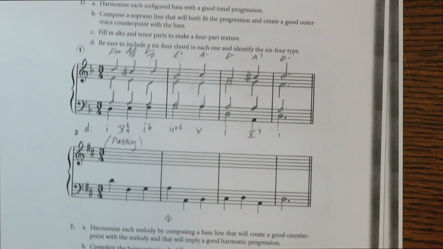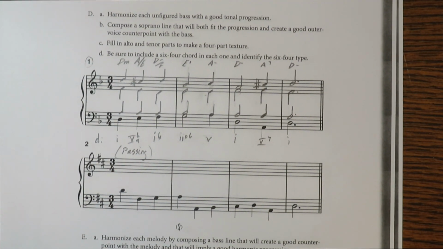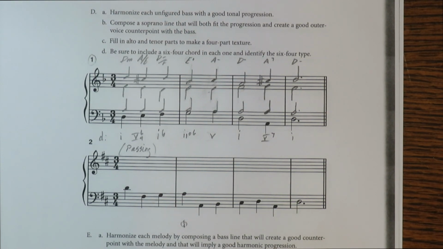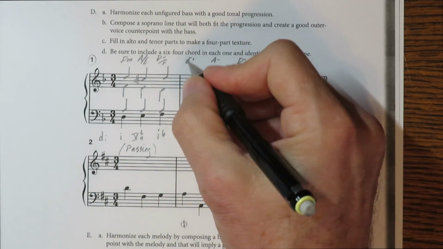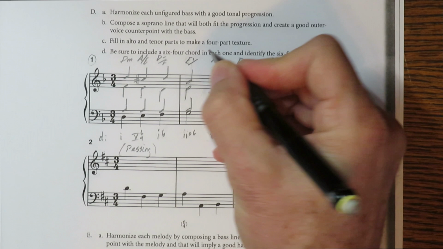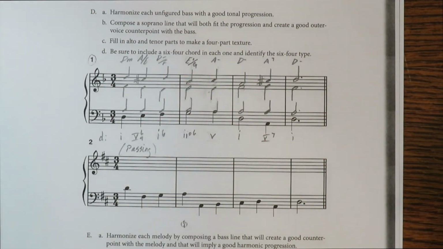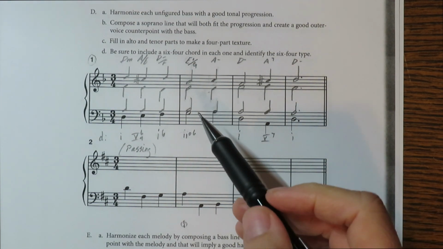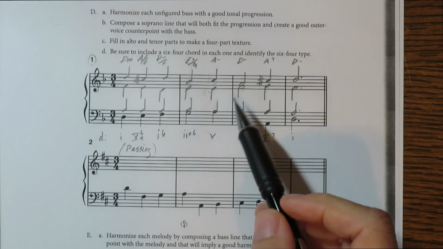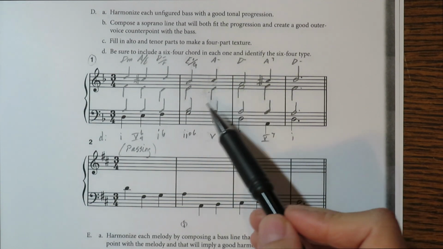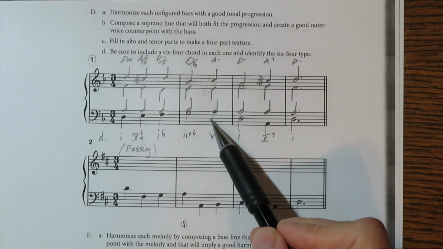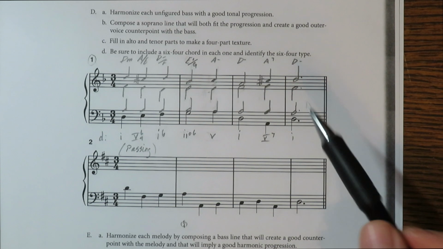Let me show you that here. So let me correct that there. That's an E diminished over G. So you're welcome to try it, with the 4 chord. I don't know if any of you had problems resolving the 4 to 5 like I did with the major.